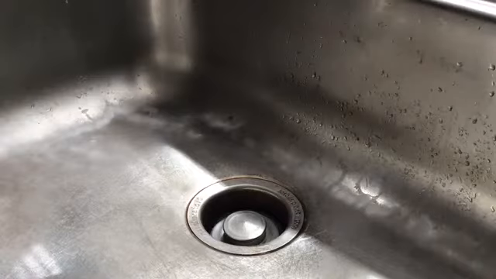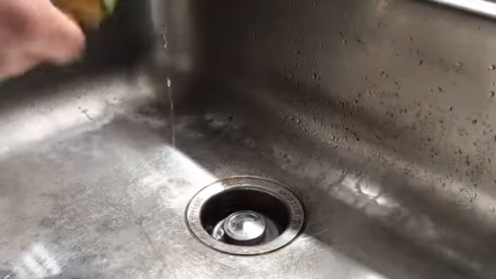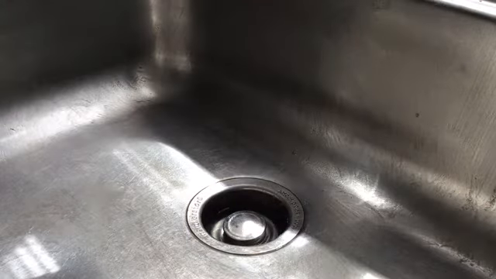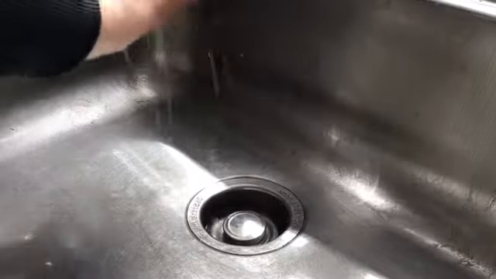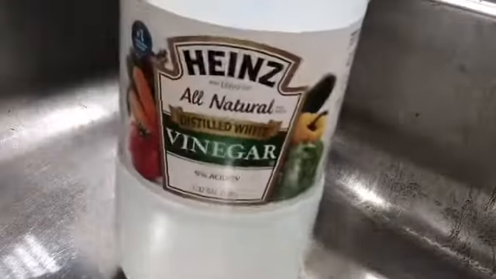Get a wet sponge or something and start scrubbing it just a bit. I can start to see some of it fizzing. I'm going to add warm water to my sink. And then with this warm water, I'm going to add my acetic acid, or my vinegar, to see what starts to happen. I have my drain clogged right now. So I have my big bottle of vinegar. We'll see that it starts to bubble.